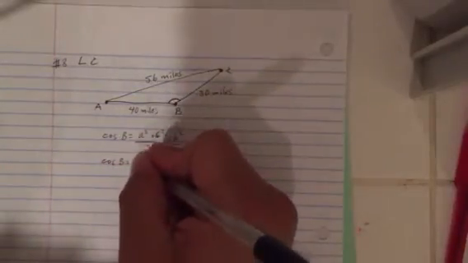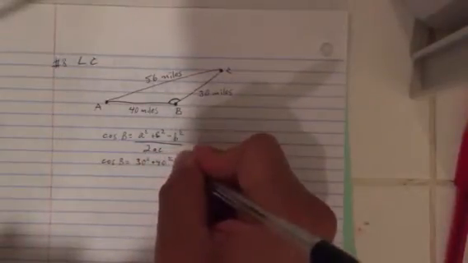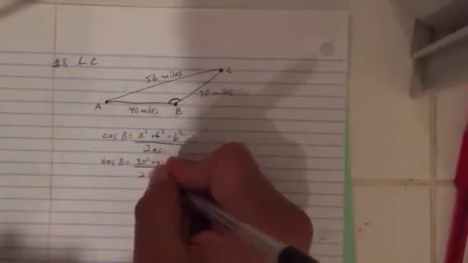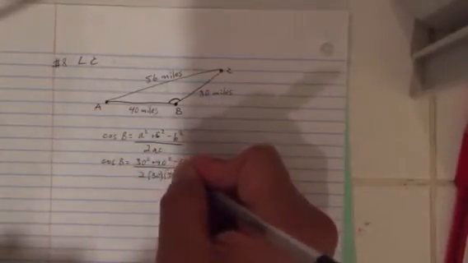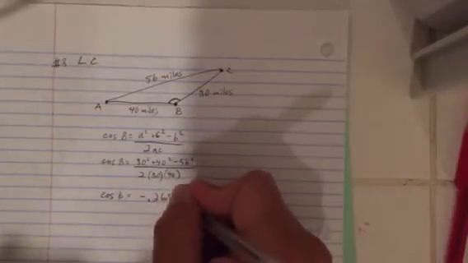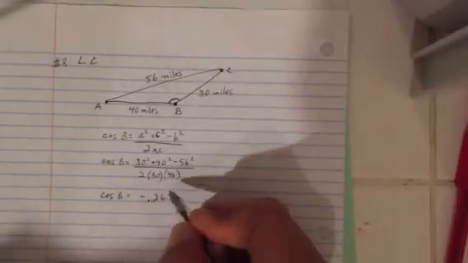So we're going to get 30 squared plus 40 squared minus 56 squared over 2 times 30 times 40. Cosine of B is going to be equal to negative 0.265. So when you calculate all this out, you get negative 0.265.